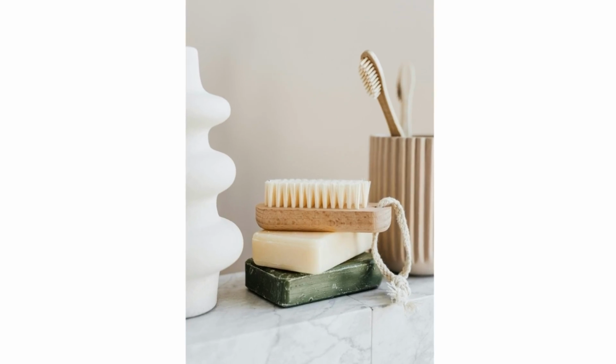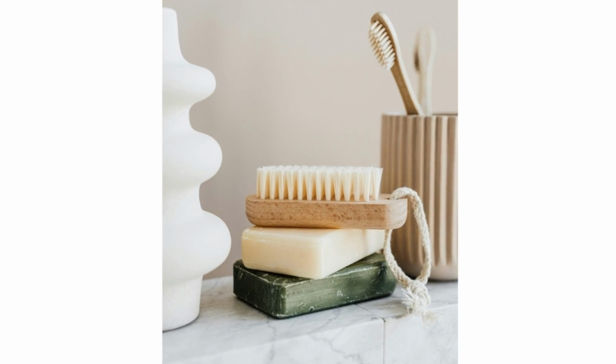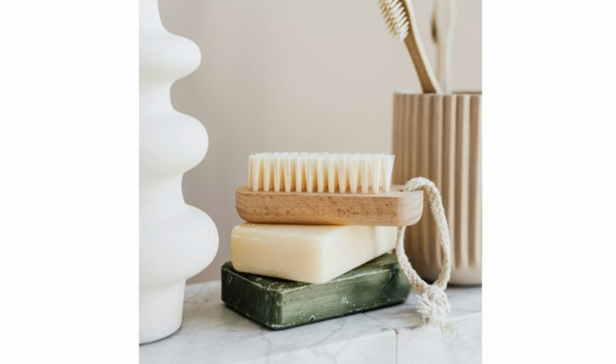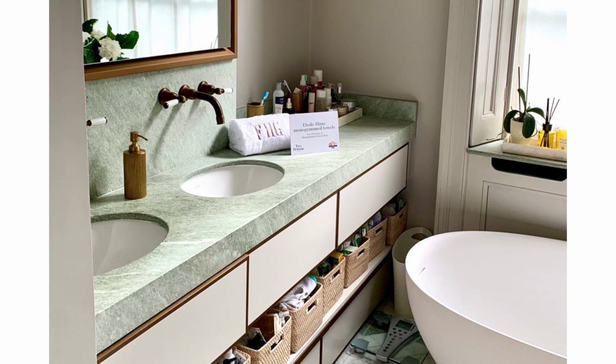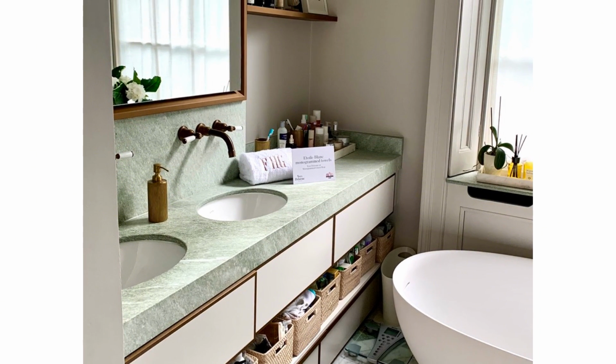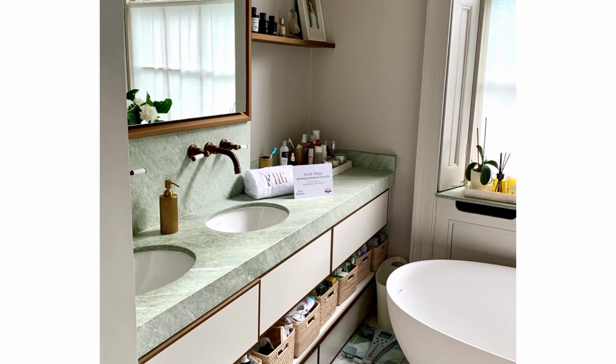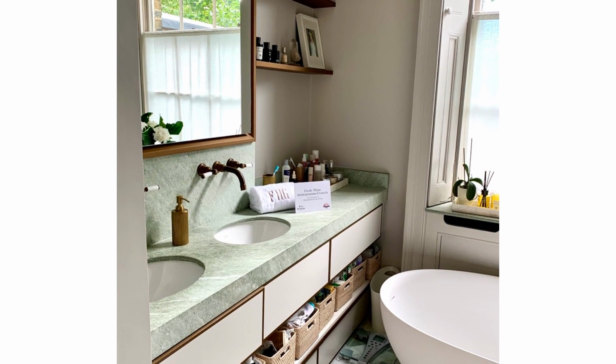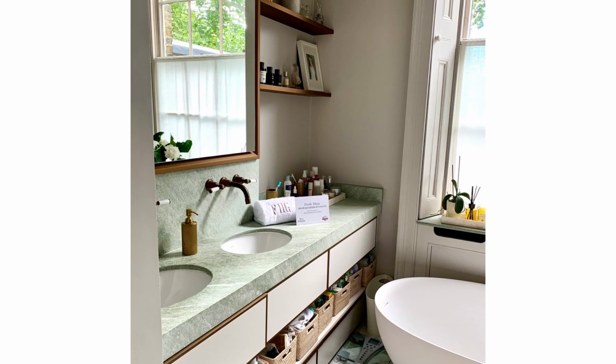Number 3, overlooking storage. In your bathroom, you really want it to be a very relaxing space and not a stressful place where you can't find any of your items. We store so much in our bathrooms, from toiletries, cleaning products, towels, toilet rolls. For this reason, I would say it is a really good idea to have a good bathroom storage solution, and this would make the place feel more calm and organized.